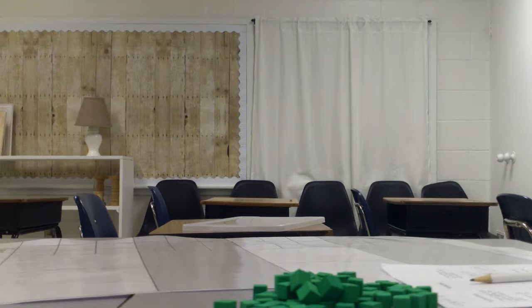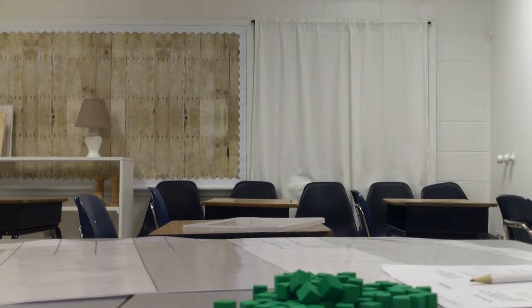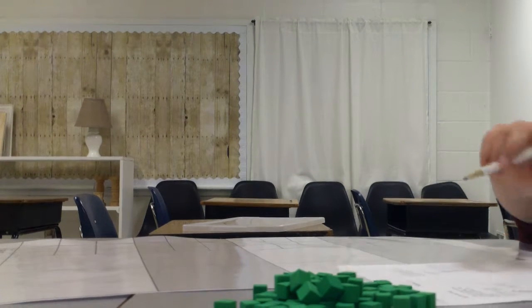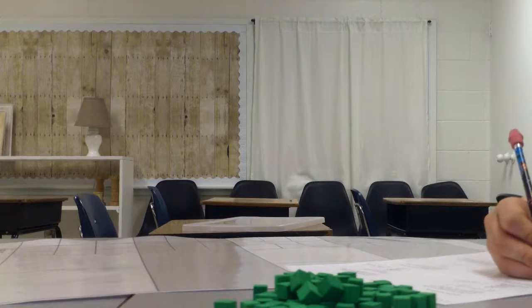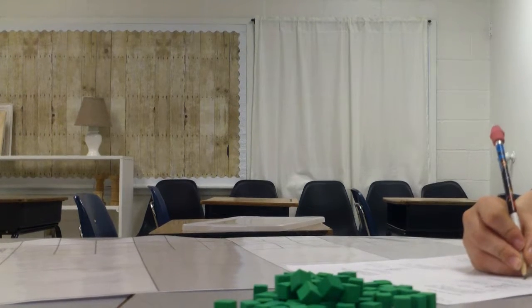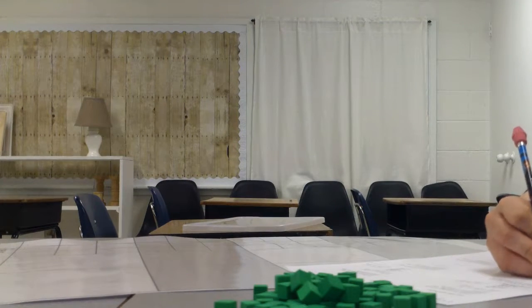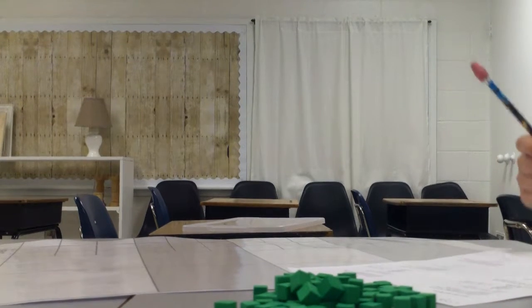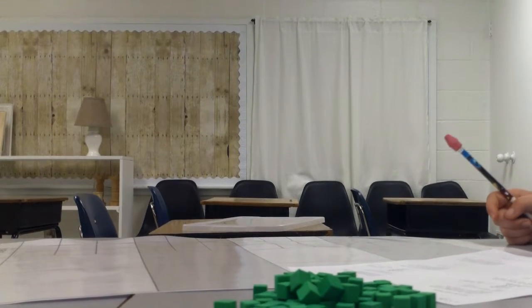There are 26 boxes and each has 24 cans. How many cans all together? So, we need how many groups of what? So we have 26 groups of 24. Good. Way to write it down there. So what's the first step we're going to take?